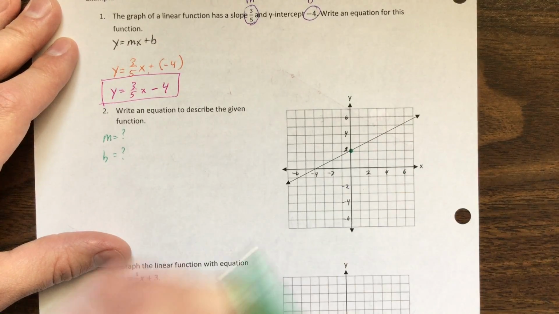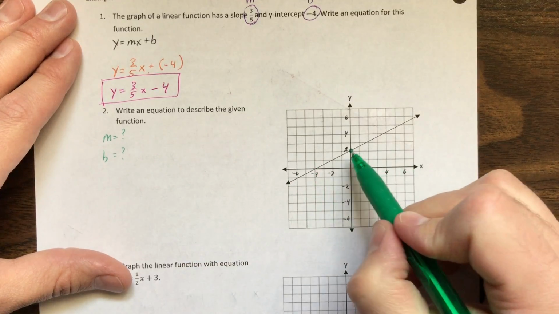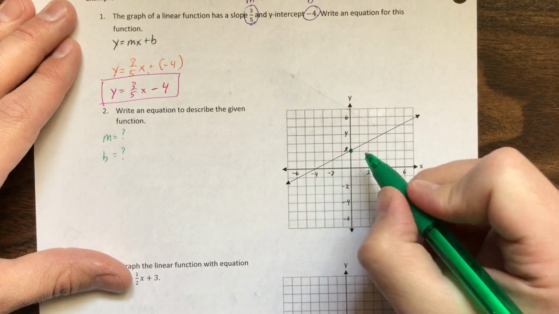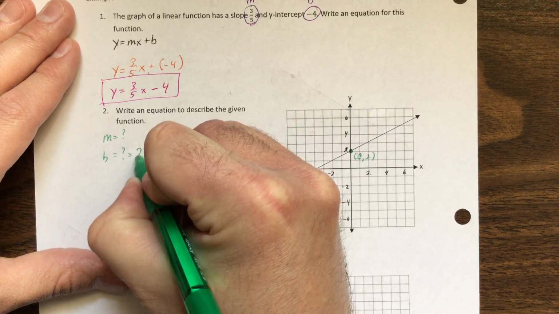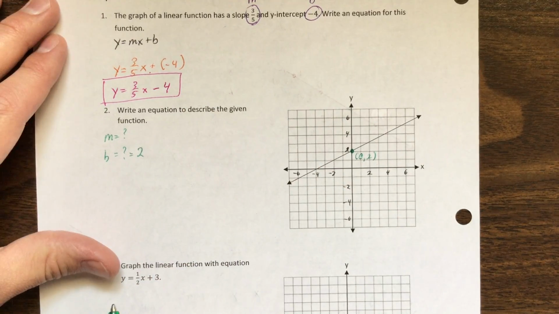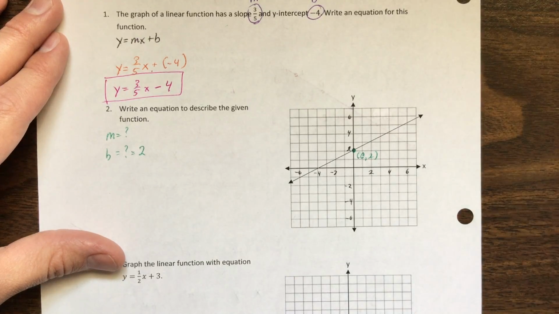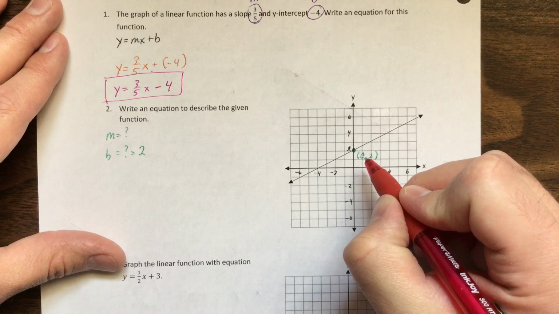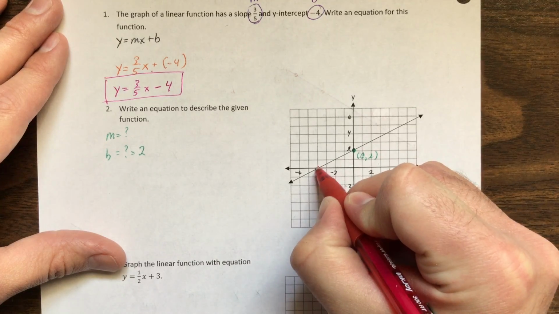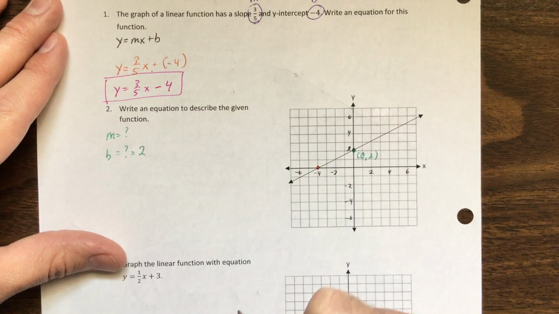When I give you something in slope-intercept form, it's always going to have a nice y-intercept. And so this one here is at 0, 2. So our b is equal to 2. That's it. That's done. We got that one covered. Slope is a little different, on the other hand. We need to find a nice point that it goes through. And we're going to say that this is a nice point here as well.